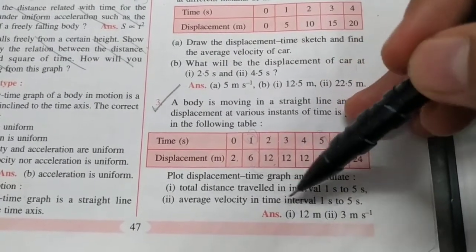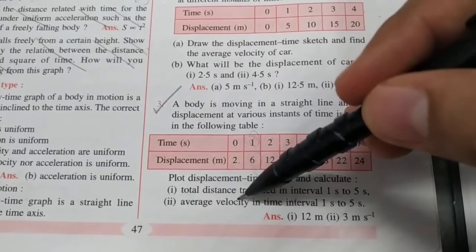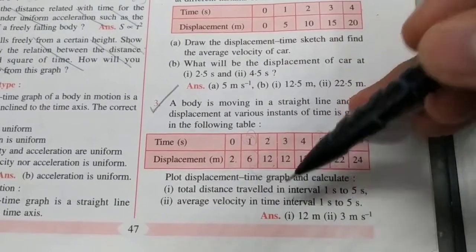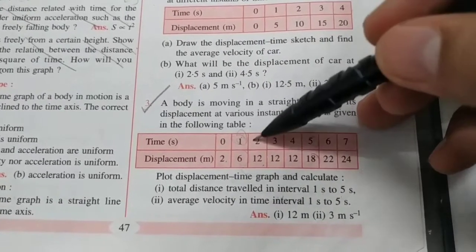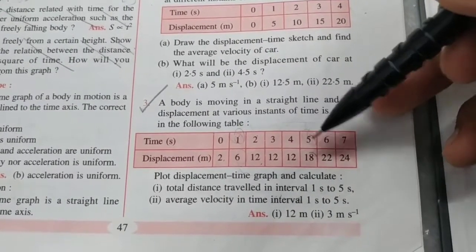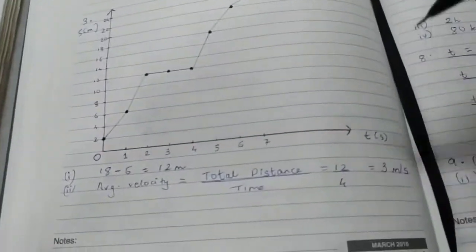And what is the average velocity in that time period? Average velocity is displacement upon time. The displacement was 12 meters and the time is 4 seconds. From 1 to 5, it's 4 seconds. So 12 upon 4 is 3 meters per second. So that's how you will calculate.